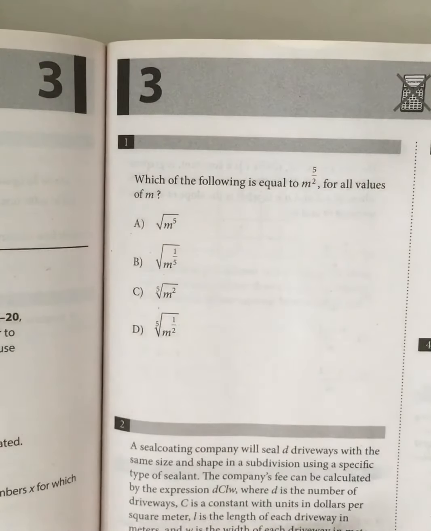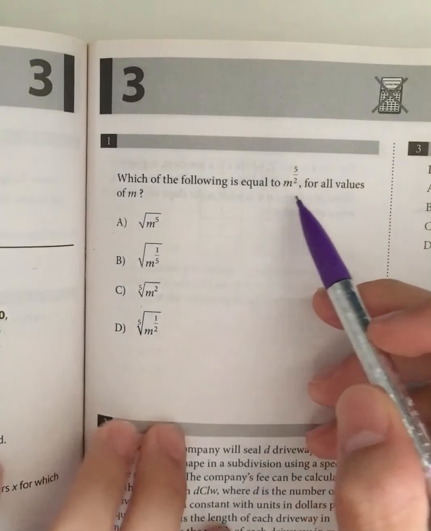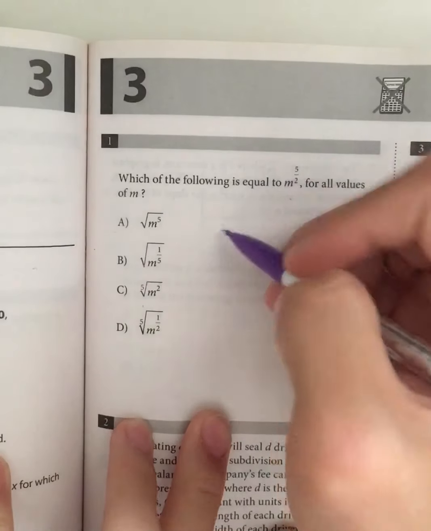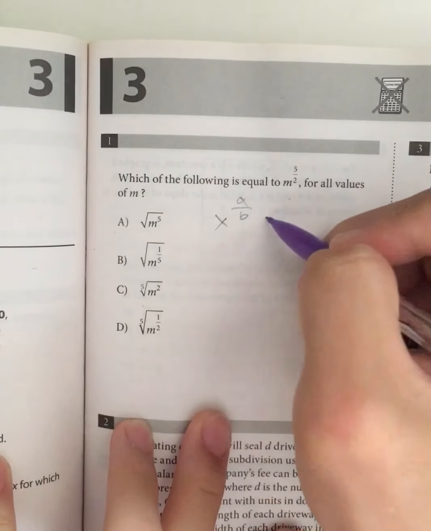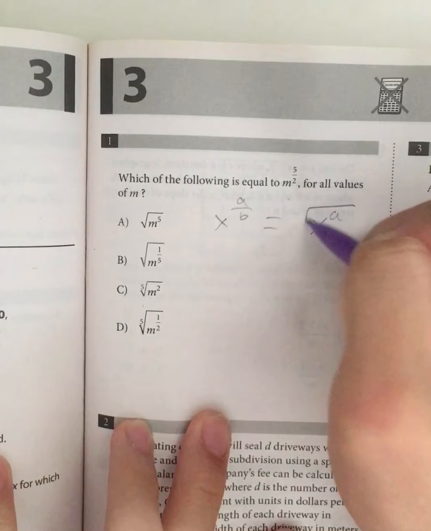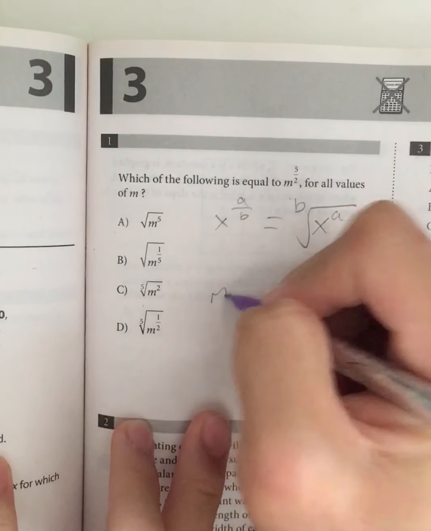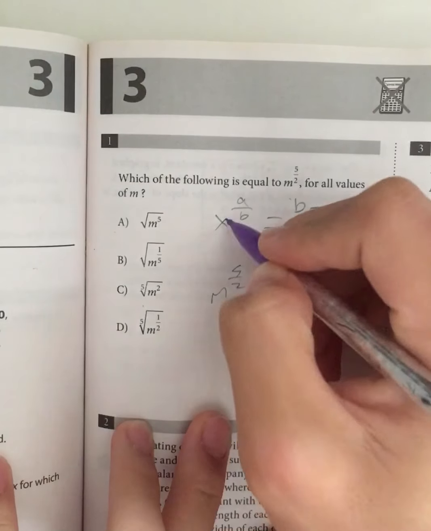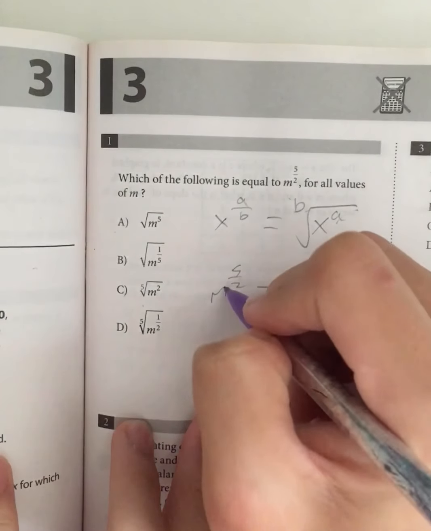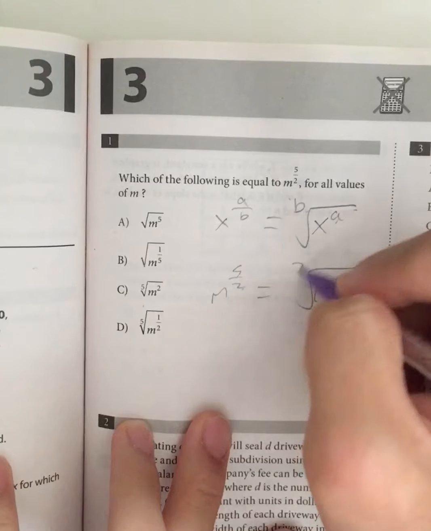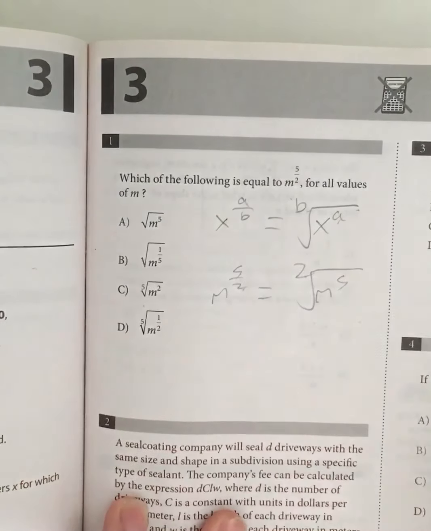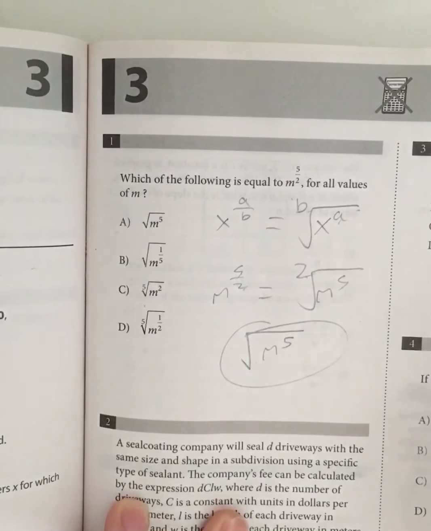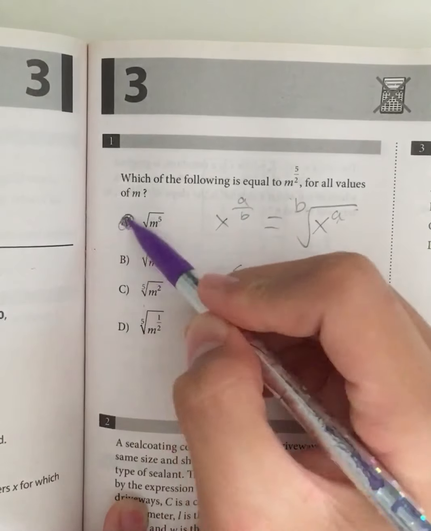So for our first question, they're asking, which of the following is equal to m to the 5/2 for all values of m? So as you guys know, x to the a over b is equal to the b-th root of x to the a. So in this case, m to the 5/2 is equal to the root 2 of m to the 5th, which is just the square root of m to the 5th. Meaning our answer is going to be A.